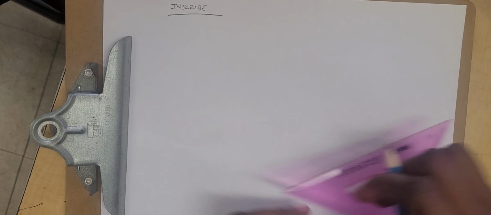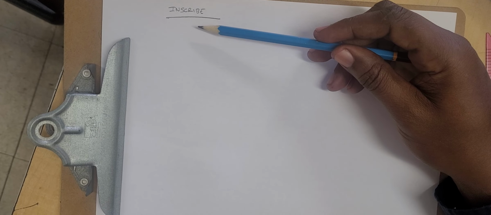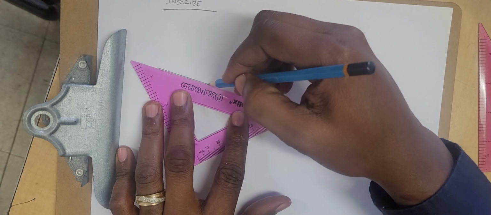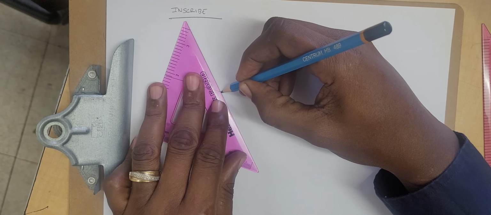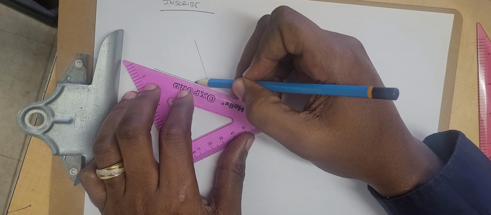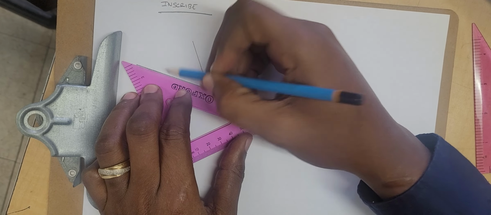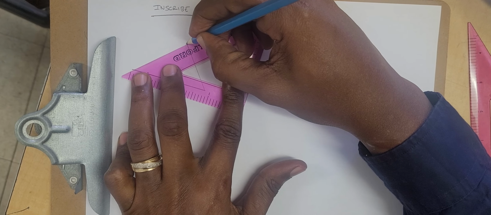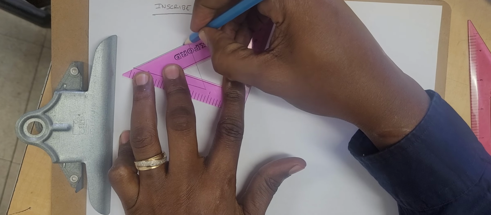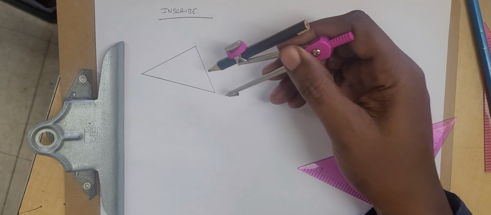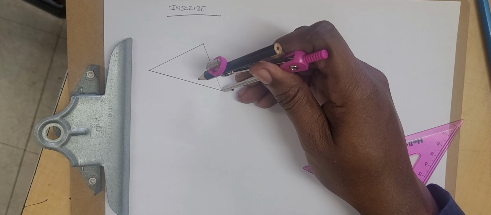So 3 drawings that you need to understand. We want to find out how to inscribe a circle into a regular polygon. So we will use a triangle. We just make any basic triangle. And from this triangle, we're going to inscribe a circle. So what that means is, a circle is going to be constructed in this triangle, which touches all 3 sides. So the first thing that you do is you bisect both angles, both base angles.